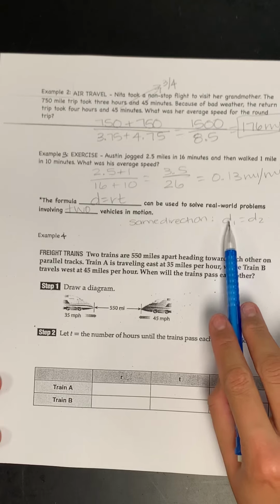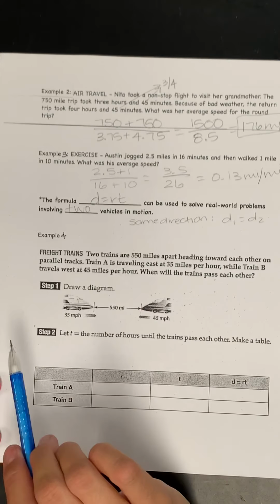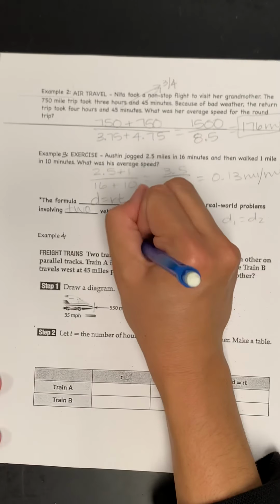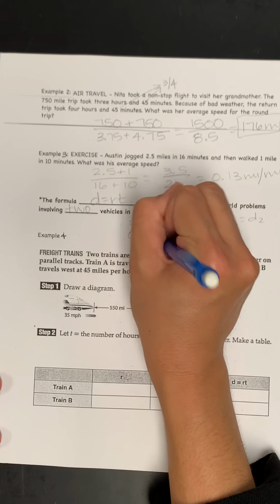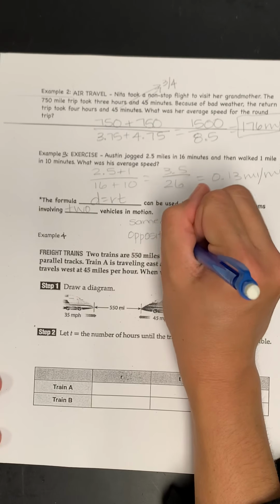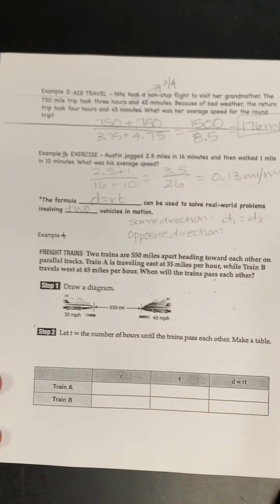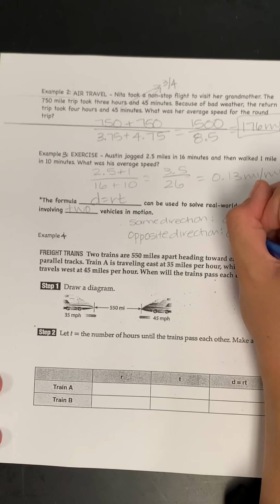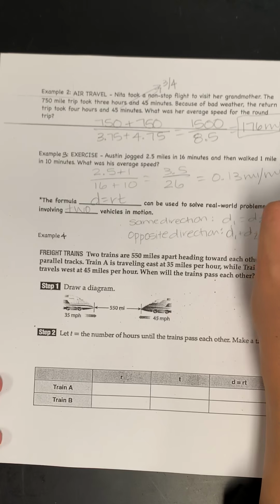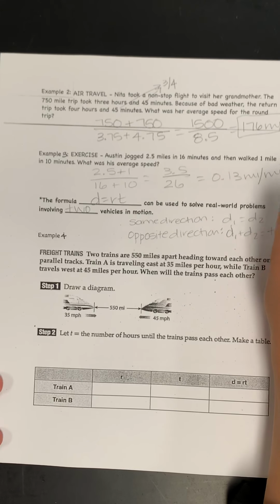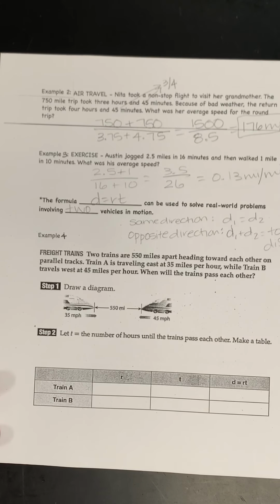And the reason I'm doing D1 and D2 is because there's 2 different vehicles. If they're going in opposite directions or going towards each other, okay, this one you're gonna do distance of the first object plus the distance of the second, and we're gonna set it equal to the total distance that they're traveling. Okay, so these are the 2 equations that you're gonna wanna make sure you know and learn.